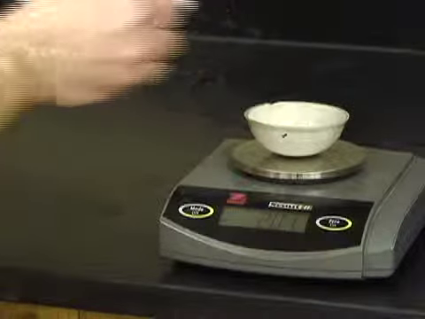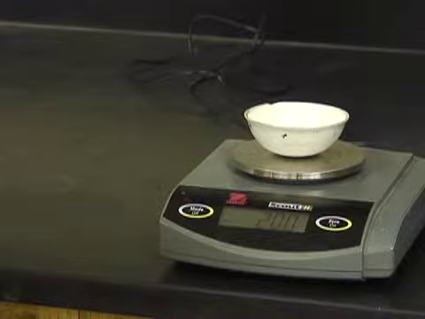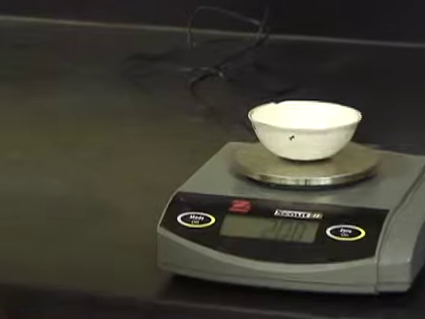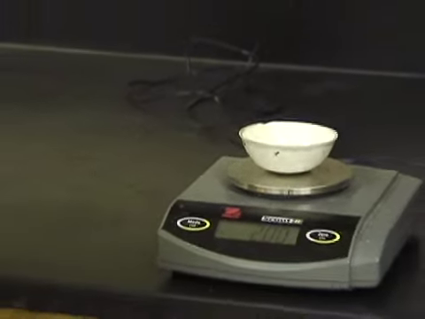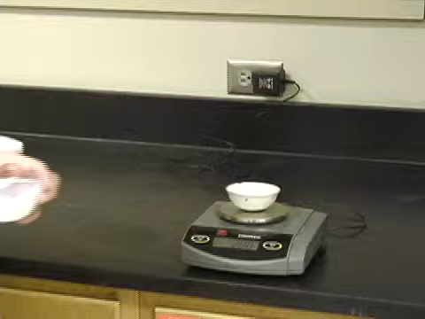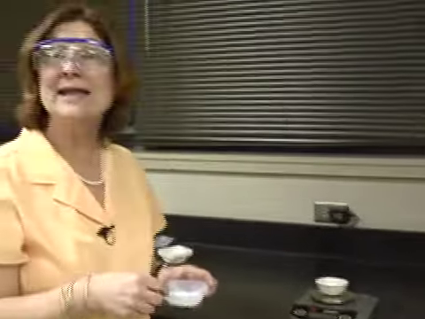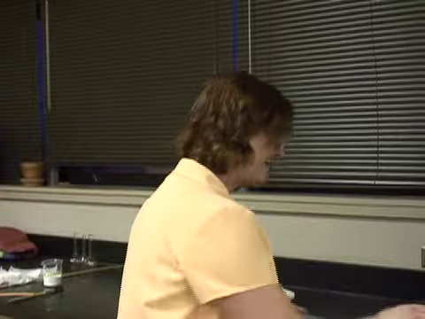I want it to stay at 2.00. 2.00 grams of my hydrated crystal. Now you need to look in the objectives to find out exactly what this crystal is. I have 2.00 grams of my hydrated crystal.